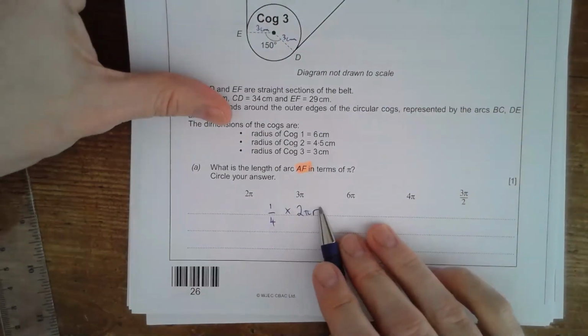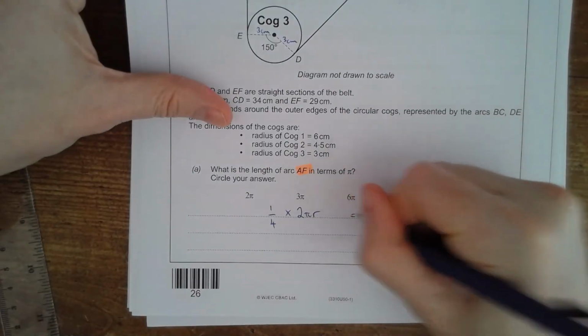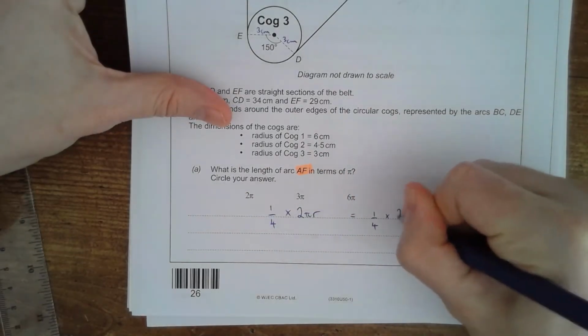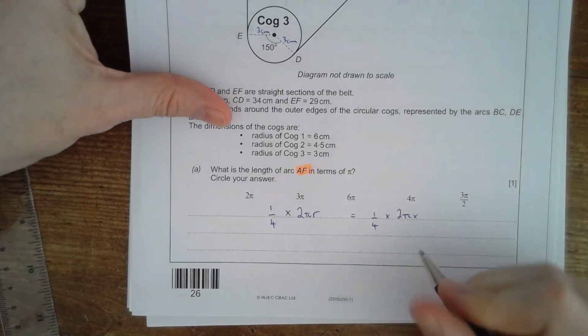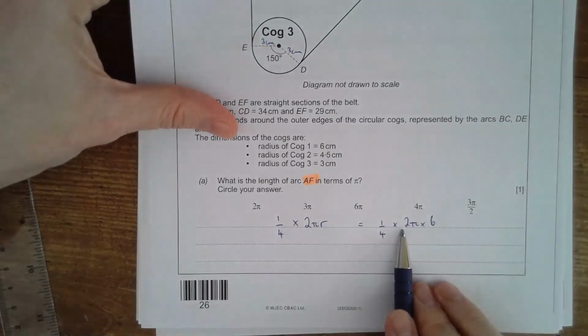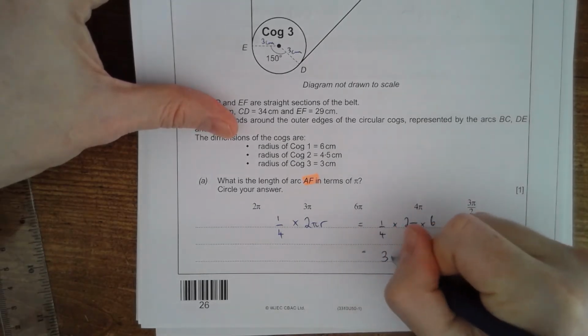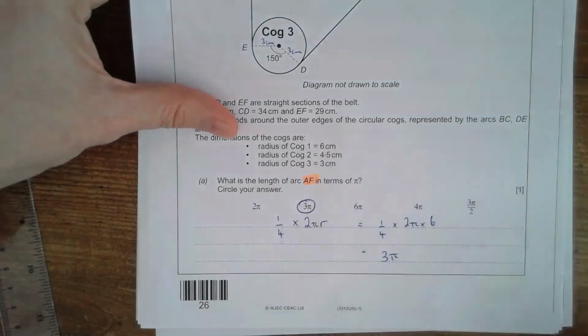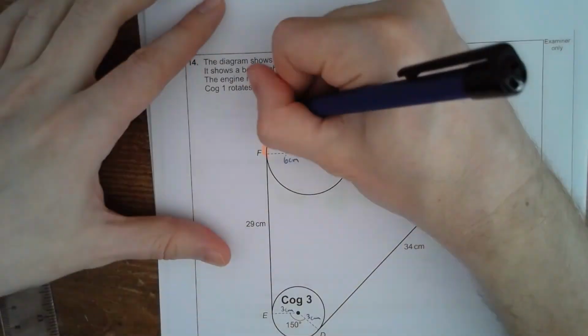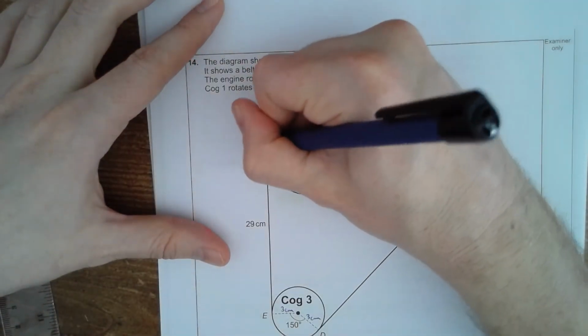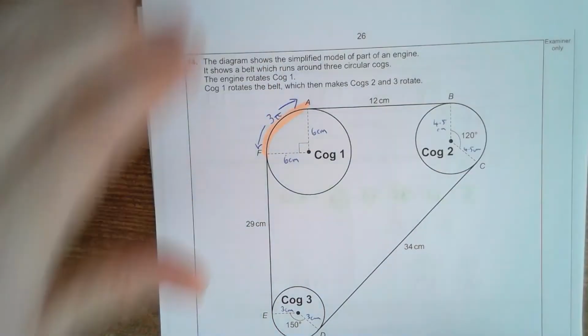I know the radius is 6. I've been told that. So I want a quarter of 2 pi times 6. 2 pi times 6 would be 12 pi, and a quarter of that would be 3 pi. So 3 pi is the distance there. So the first thing I'm going to do is write in simplified form that distance there is 3 pi.